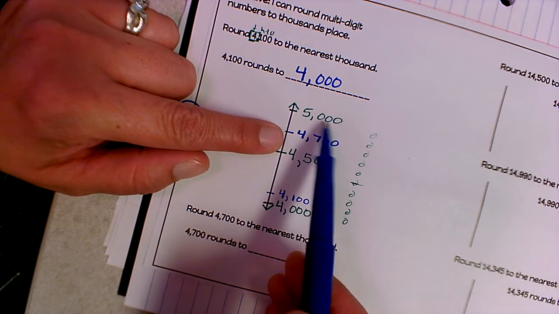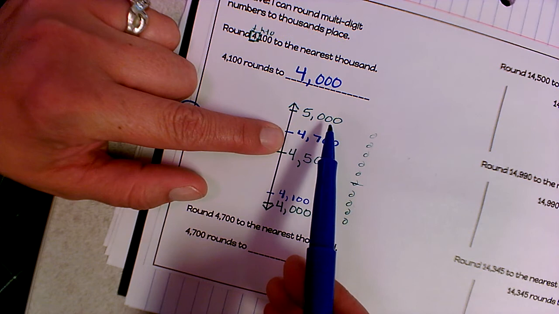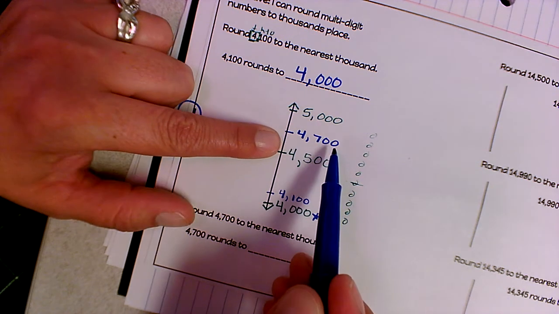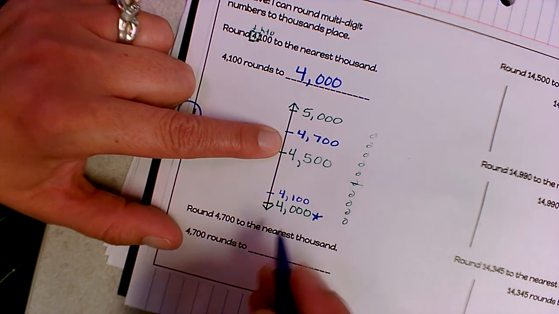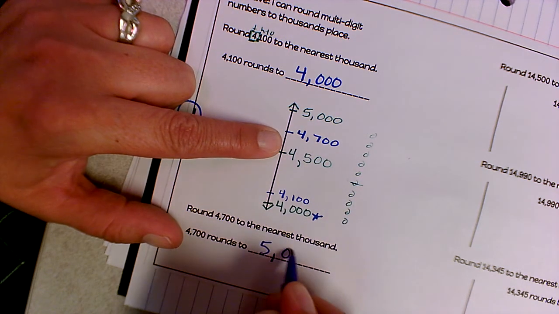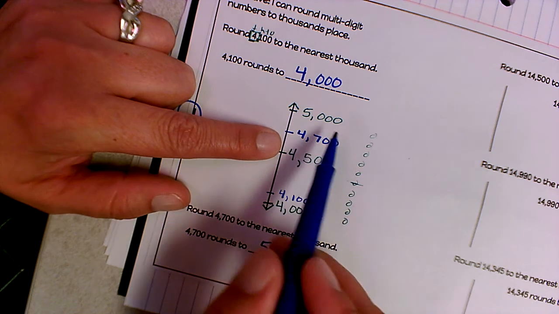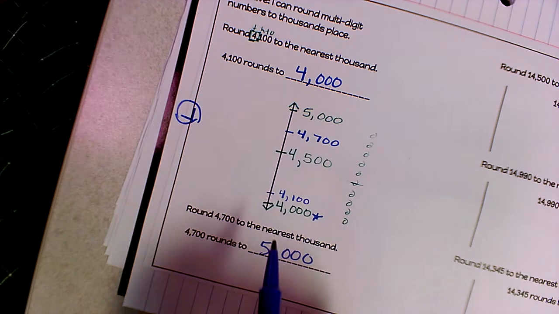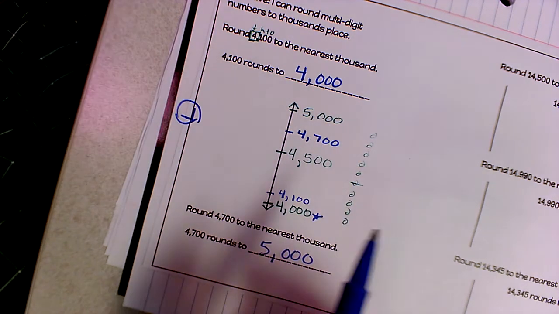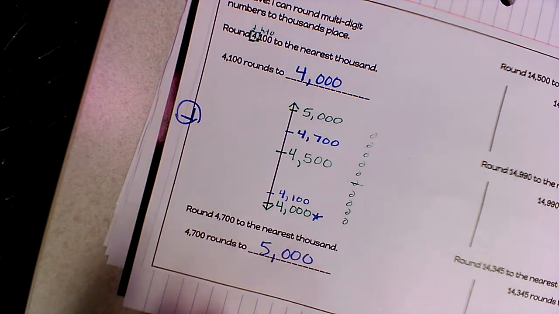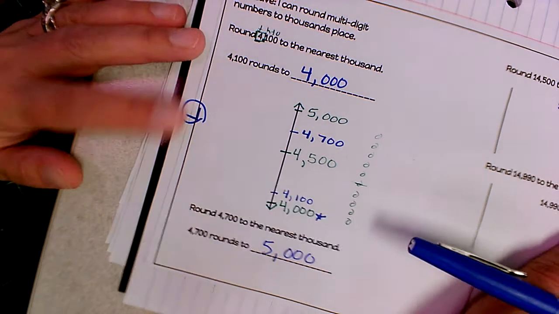If you said it's closer to 5,000, you're correct. So 4,700 rounds to 5,000 because it is closer to 5,000. Okay? Let's do our next one.